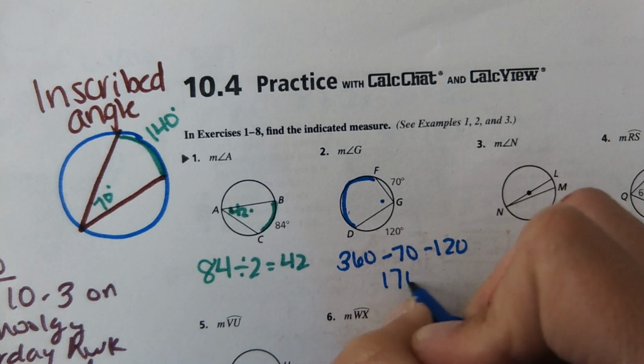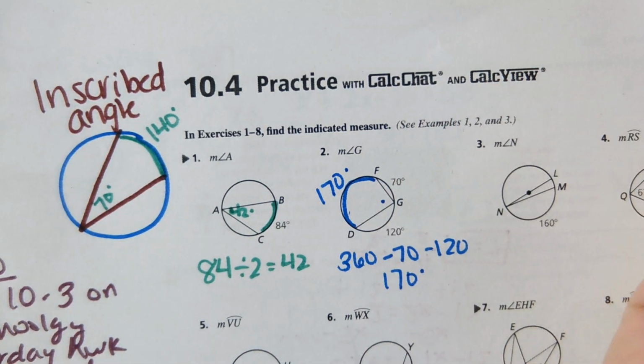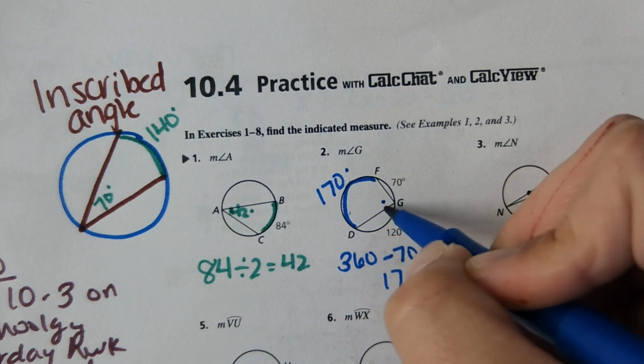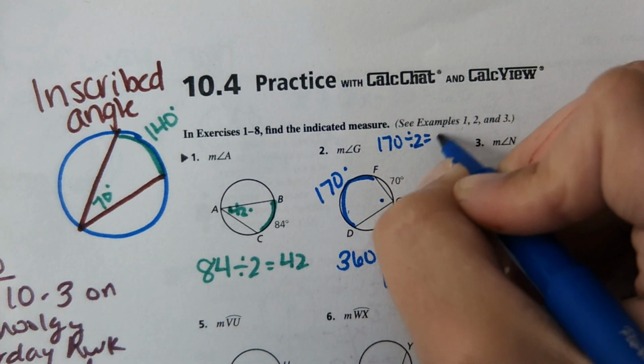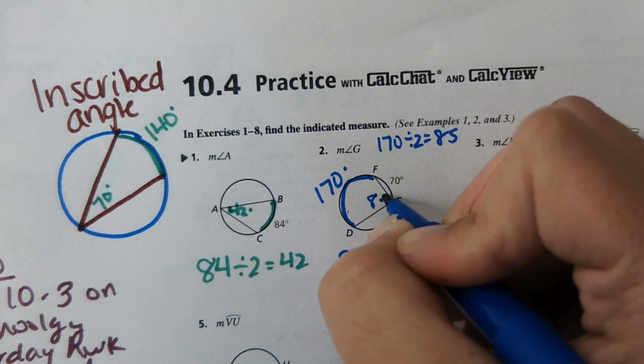So that comes out to 170 degrees. And then we can take 170 divided by 2 to find this. So 170 divided by 2 is 85. So that would be this angle.